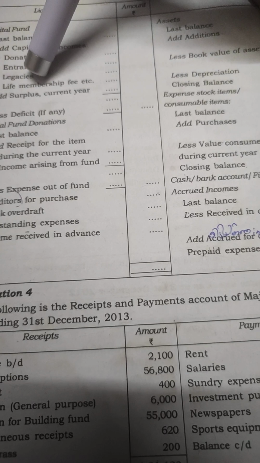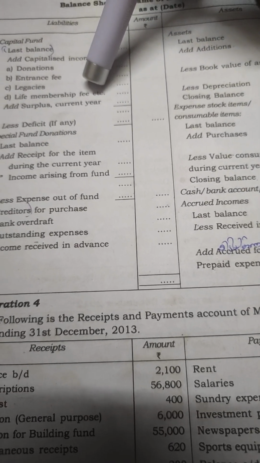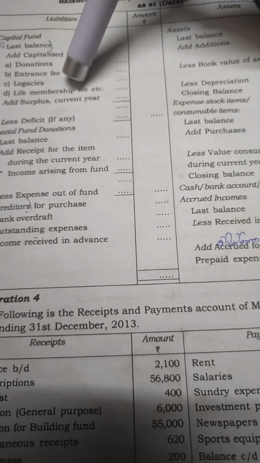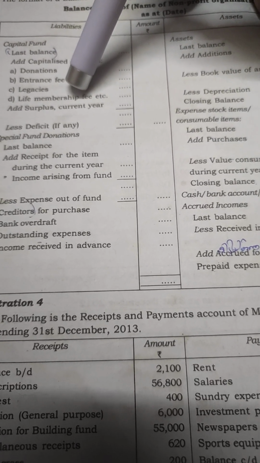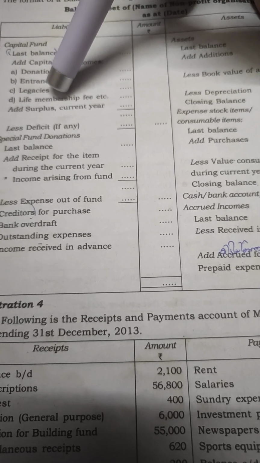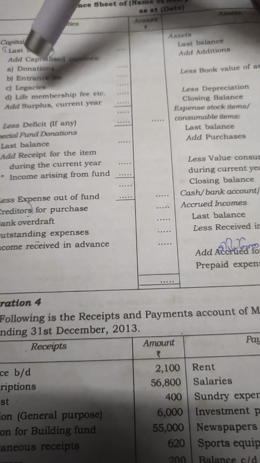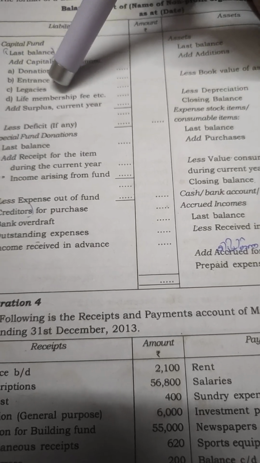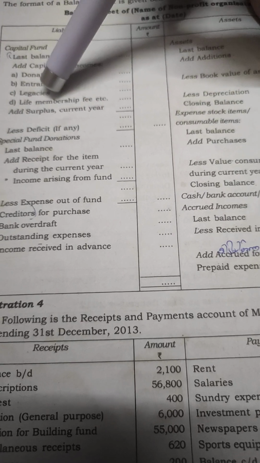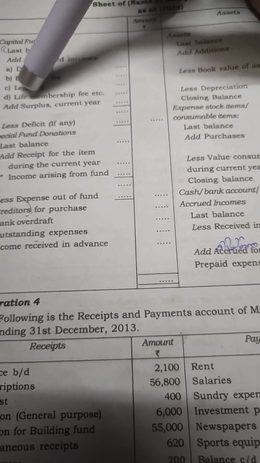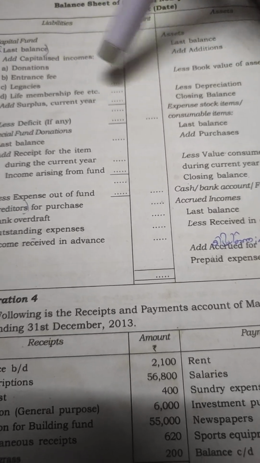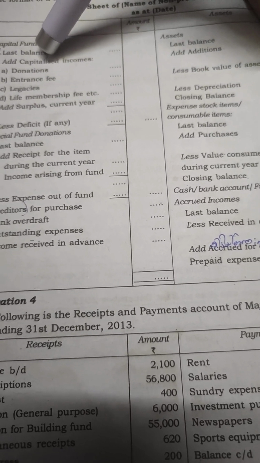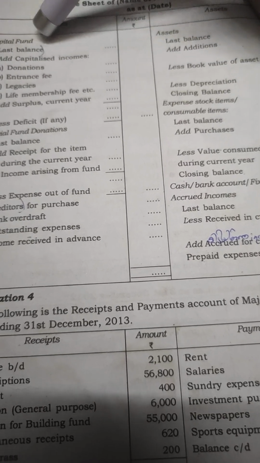Life membership fees. Sometimes the members are given life membership if they pay the amount for becoming a member as a lump sum, that is the full amount. That is the lifetime membership fee. Lifetime membership is only collected once, so it is to be included in the liability side of the balance sheet under the heading capital fund.